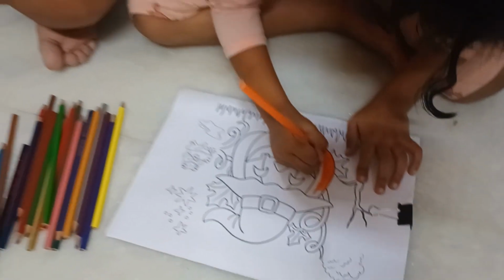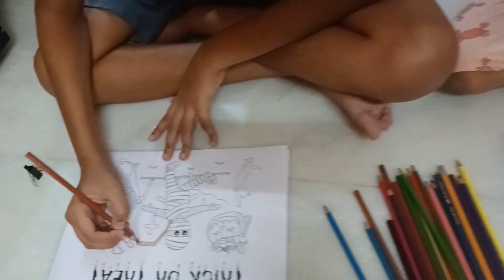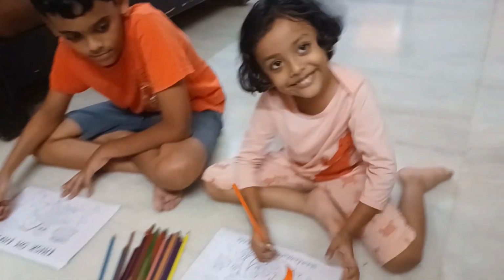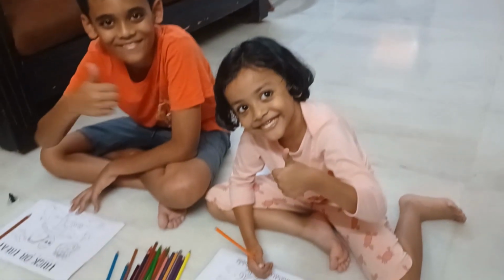Once we got the pages printed, my kids were excited to start coloring them. They started coloring at noon and didn't stop until night time. It was amazing. But now I have to create more pages for them.